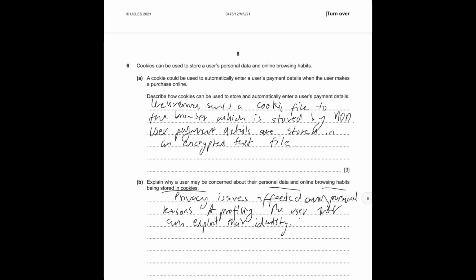Then there could be crucial information about the user stored that could be dangerous if intercepted.